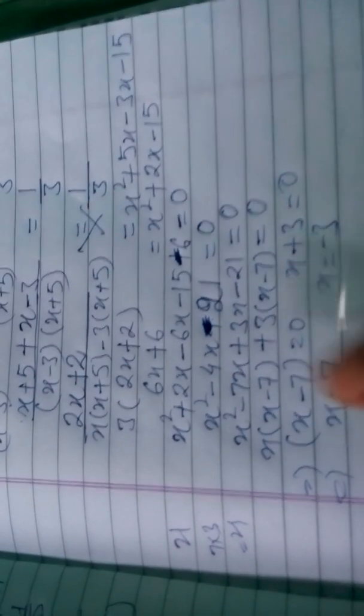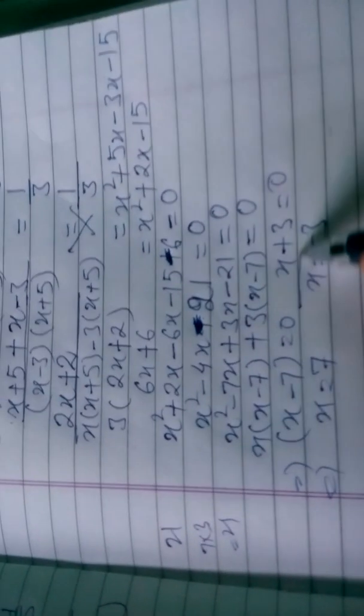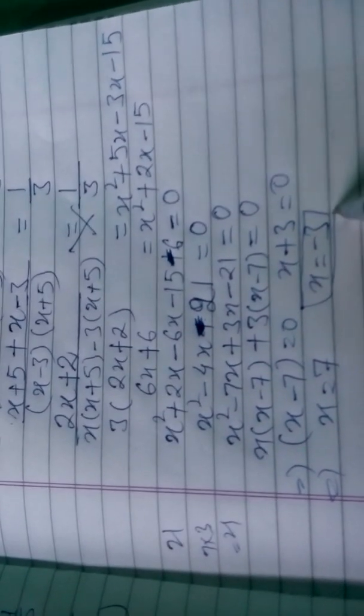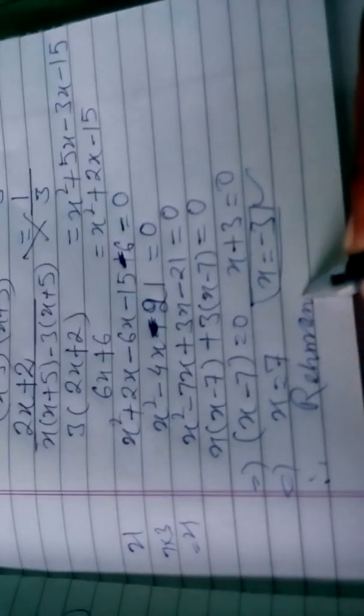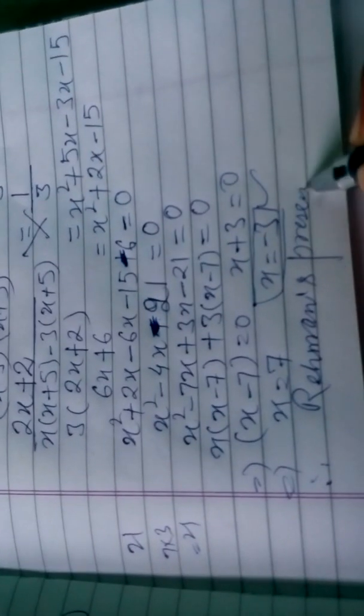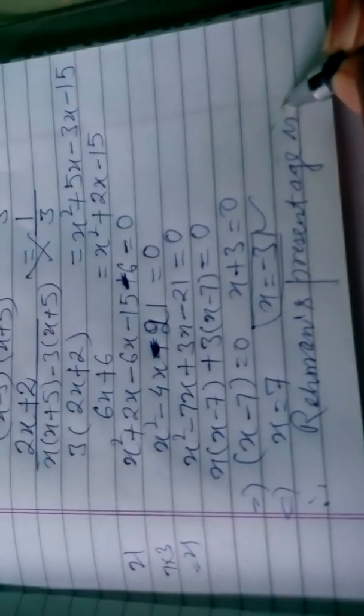From here you can conclude that this is positive, this is negative, so age cannot be negative, so we reject this and take this. Therefore Rahman's present age is 7 years. Okay, he is 7 years old.